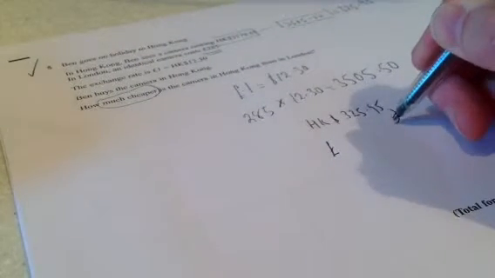So just to finish it off a little bit, I decided to convert it back into pounds because I wasn't sure what they wanted. So I'm just going to convert that.